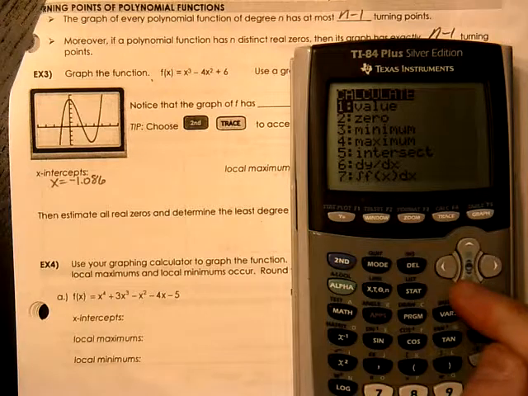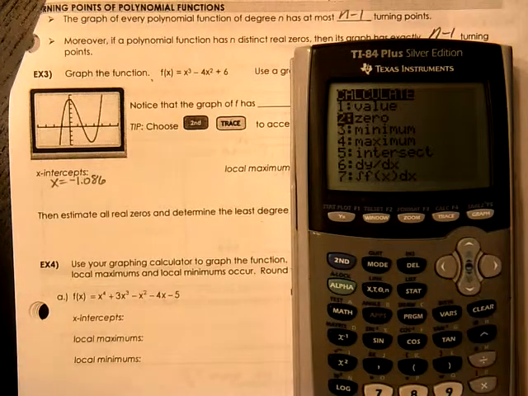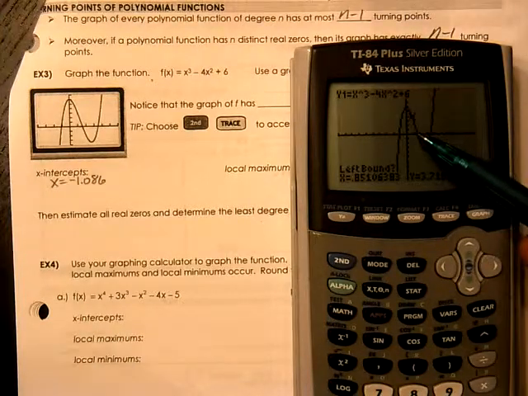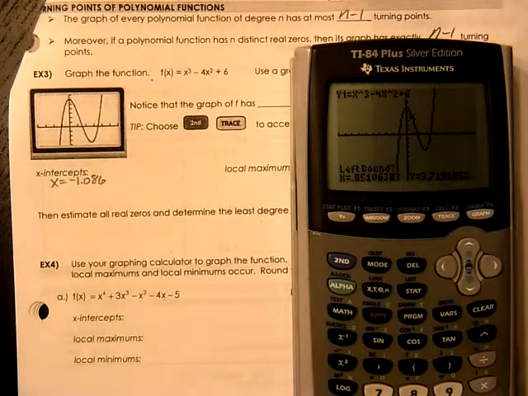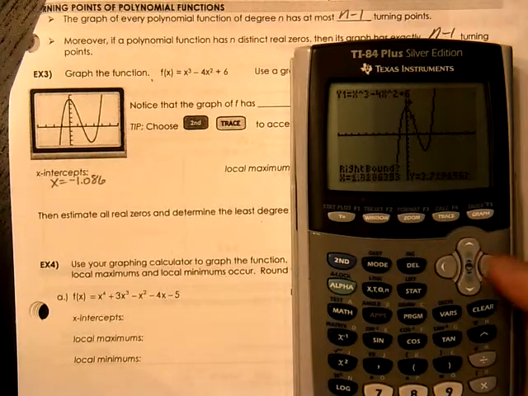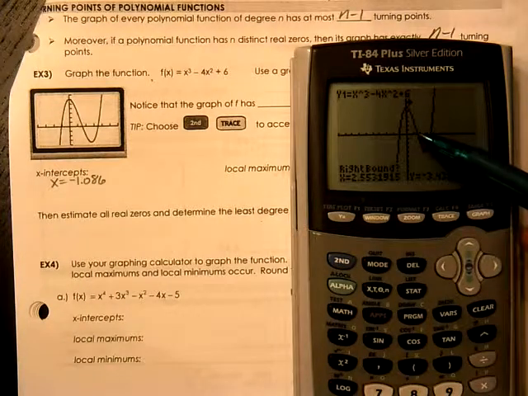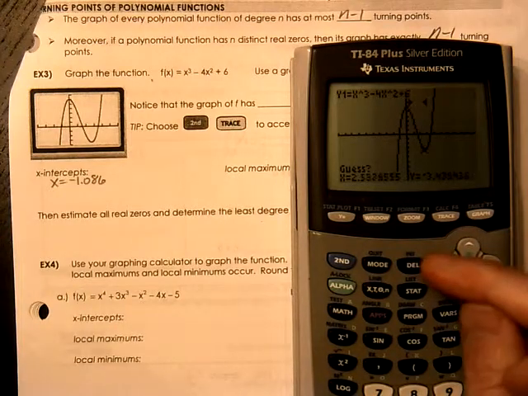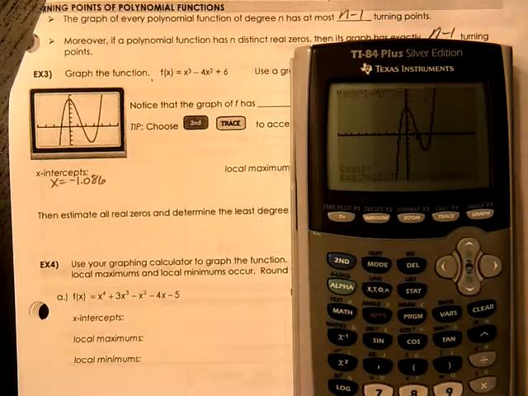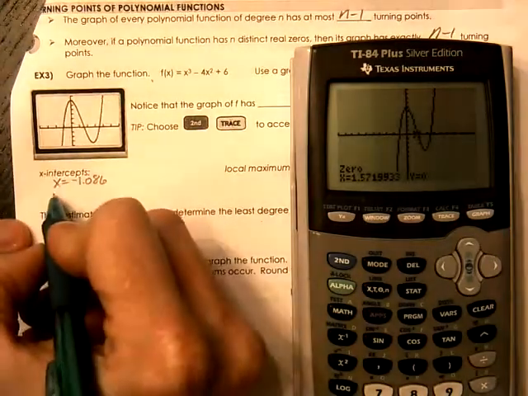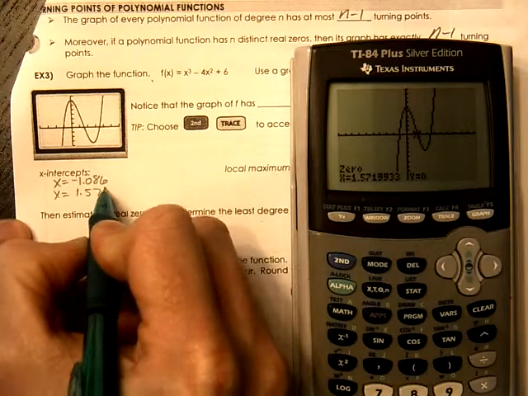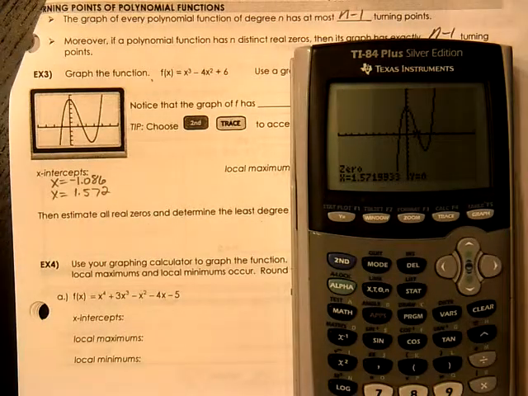We have to go to second trace, which is the calc, down to 0. We need to be to the left of our 0, anywhere to the left, hit enter. The right bound, we need to be anywhere to the right. We're to the right of this x-intercept. And then guess is getting anywhere close to where it's at. So this is going to give us another location of 1.57. We could round that up to a 2.